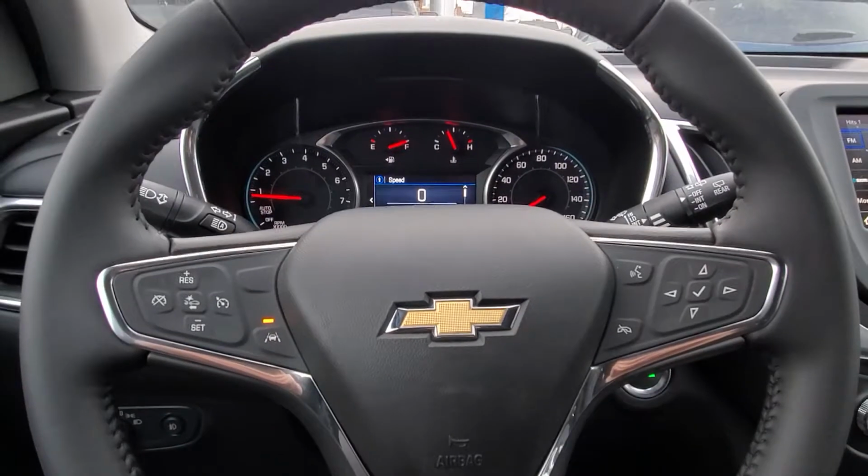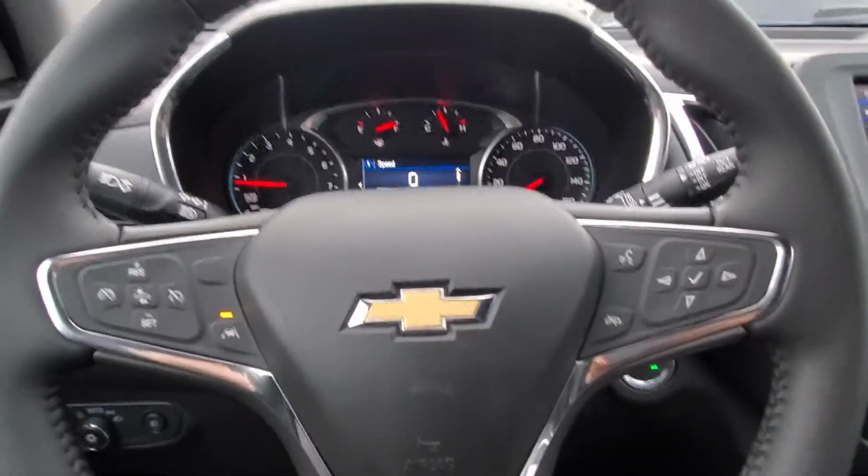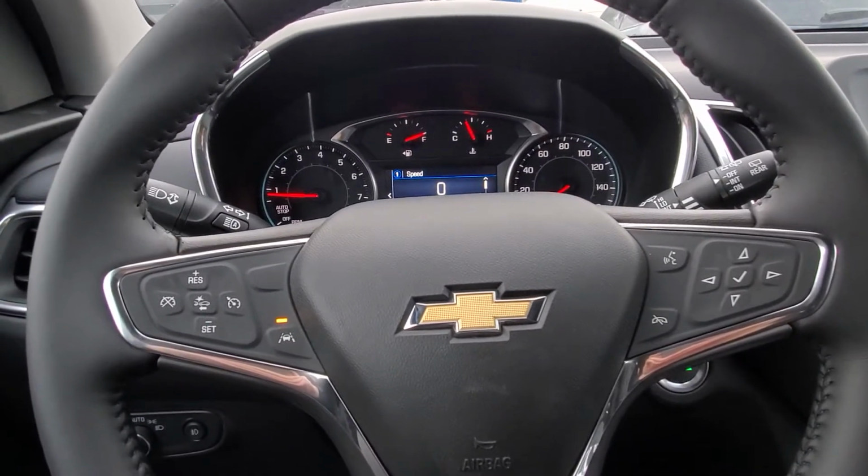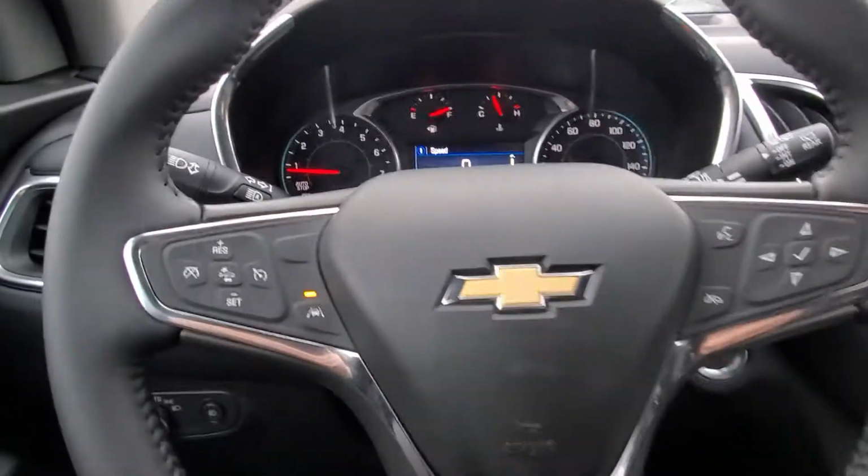Hello, today we're in a 2021 Equinox. Just going to give you some rundown on everything here that's on this vehicle.